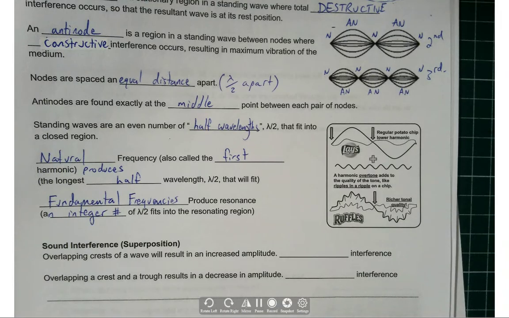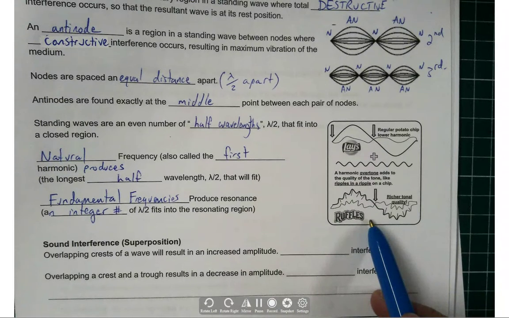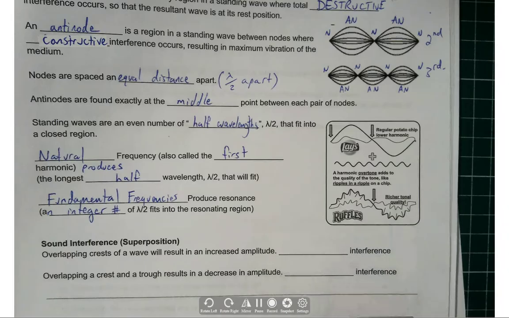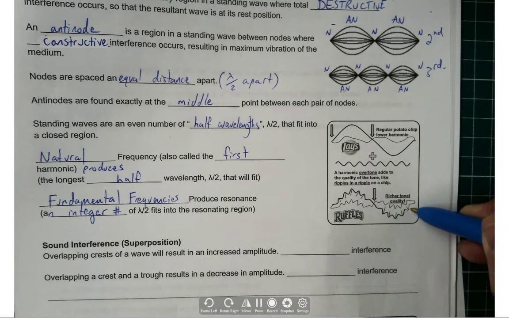I personally like the Ruffles, mostly because it seems to have more surface area and they can jam pack in more salty flavor. But still, the other thing is when I have overtones played on top of each other, it's true of Ruffles, they've got more salty flavor. But what people say is that when you have overtones played on top of each other, they call it a tonal quality. So the tonal quality is richer. You hear those words? A richer tonal quality when you have superimposed overtones playing simultaneously.